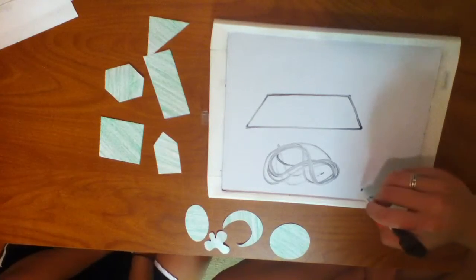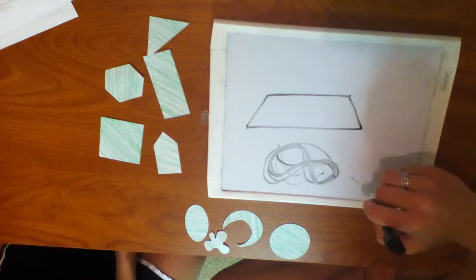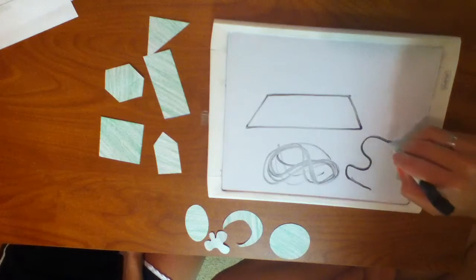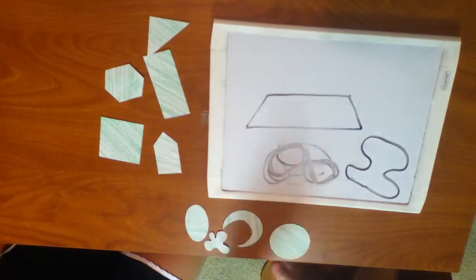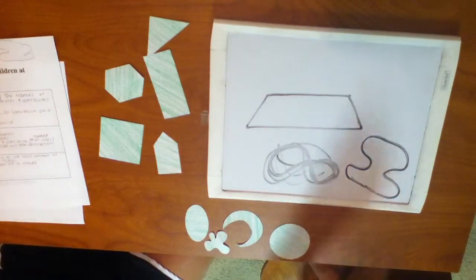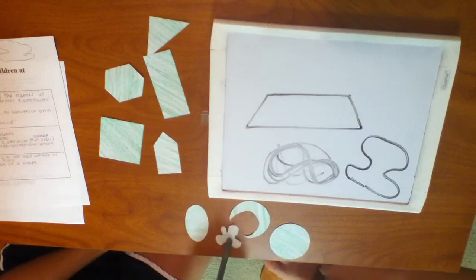Okay, take your time. Excellent, good. So how is this shape a part of this group? What did you say this group was based on before?